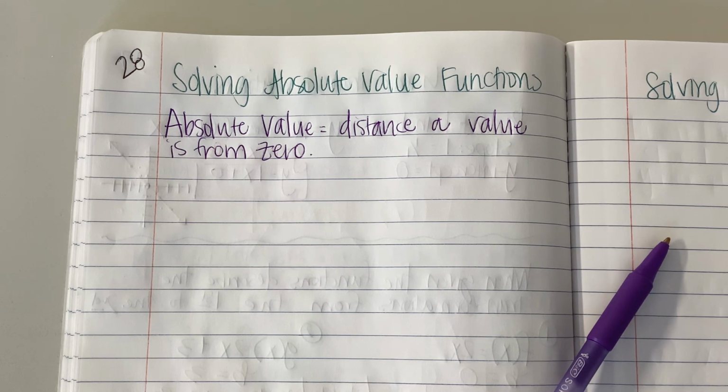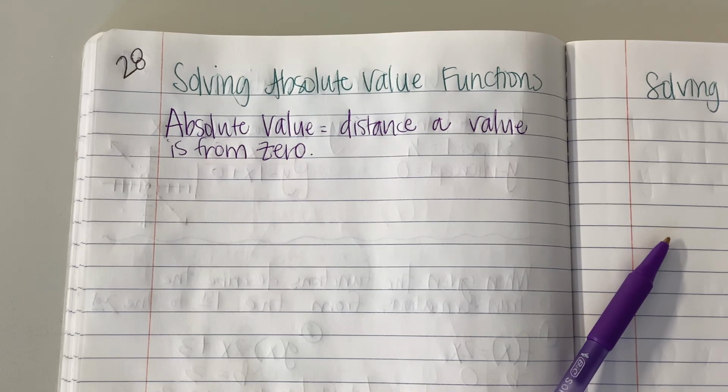If I give you the number 8, the absolute value is 8. It's 8 spaces from 0. If I give you the number -8, the absolute value is 8. It's 8 spaces from 0. There are two absolute values that have the same solution.